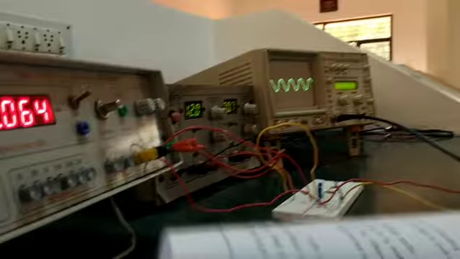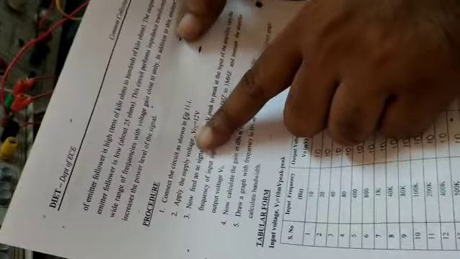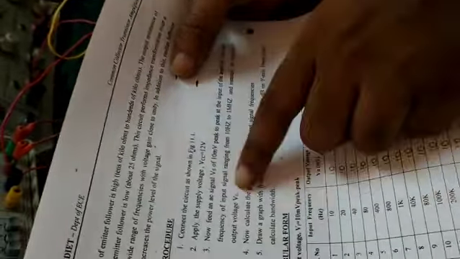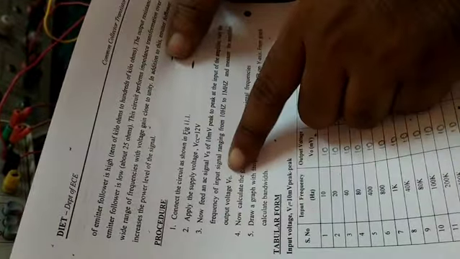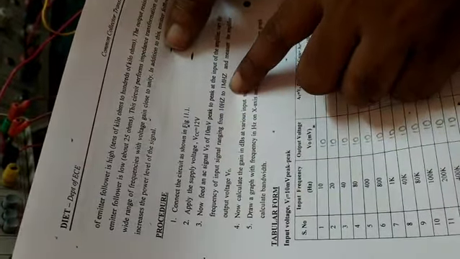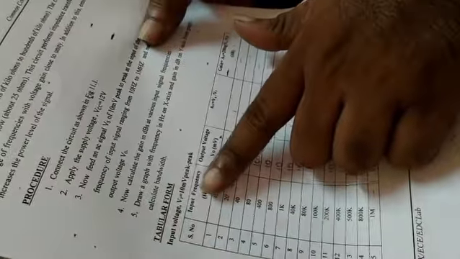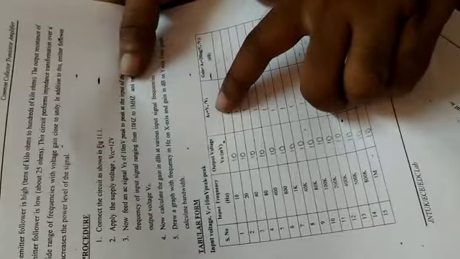If you observe the procedure, after applying the input signal and VCC of 12 volts, and VS, the input signal we have already applied, we see it in the CRO. We need to vary the frequency from 10 Hz to 1 MHz. Slowly we vary the frequency and measure the gain. This is the tabular form we have. We vary the input frequency step by step, and correspondingly note the output voltage. Then we measure the gain.